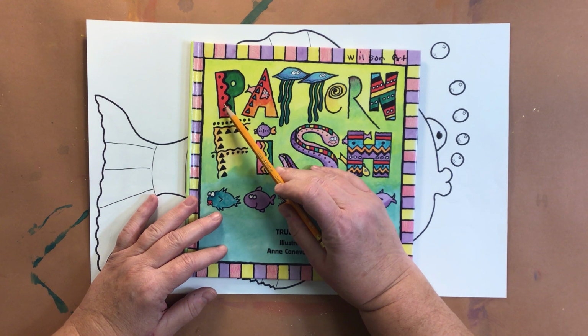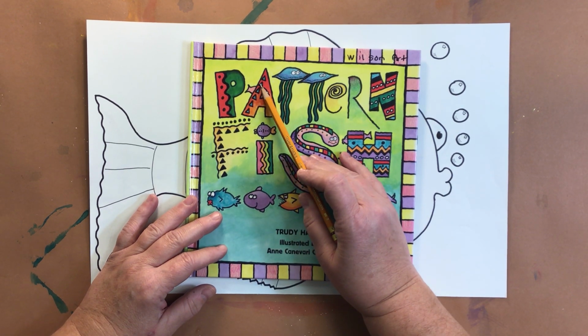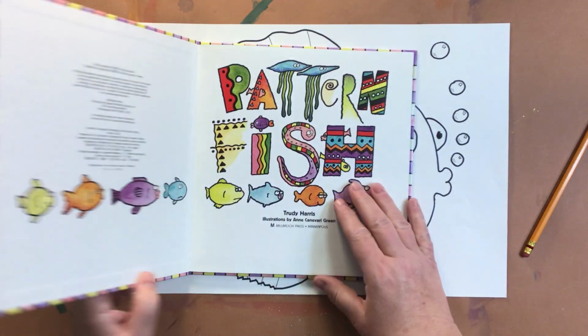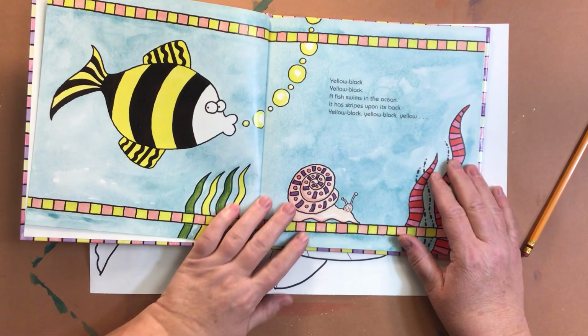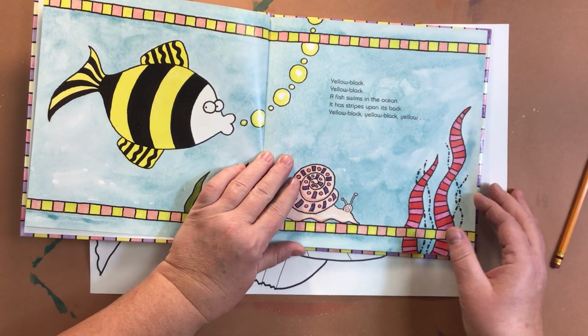Here we have dot, dot, dot, and a squiggle, and colors. So we have shapes on the book, different kinds of line patterns here. There's just so many wonderful patterns in this book. So I hope you're inspired to come up with your own pattern when you go in to do your fish.